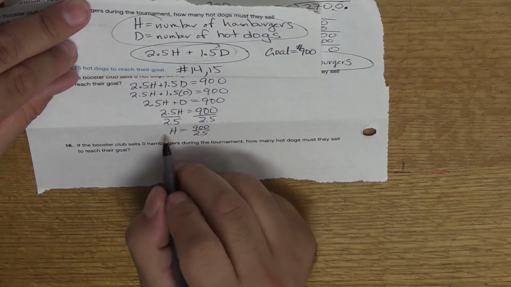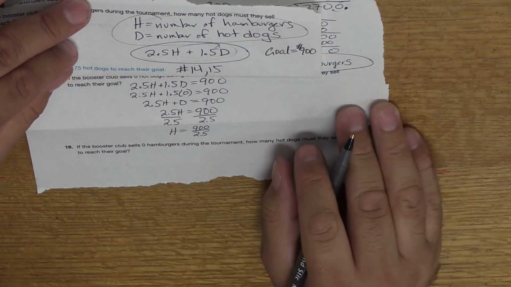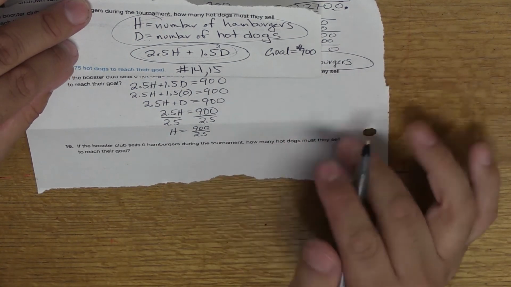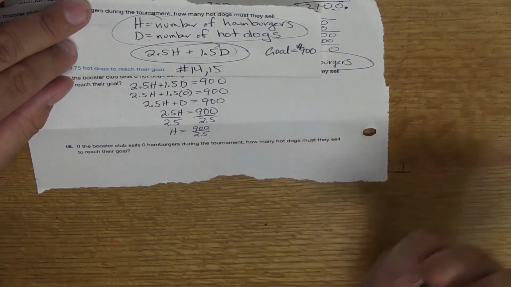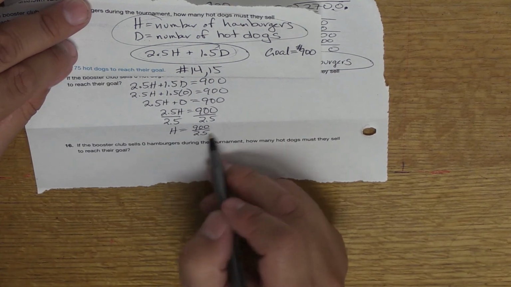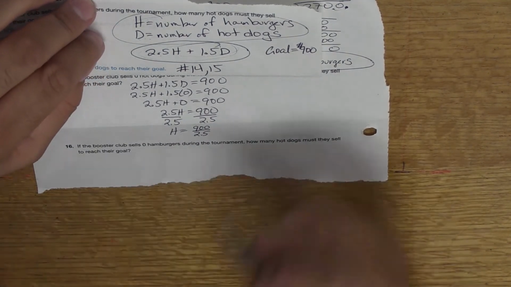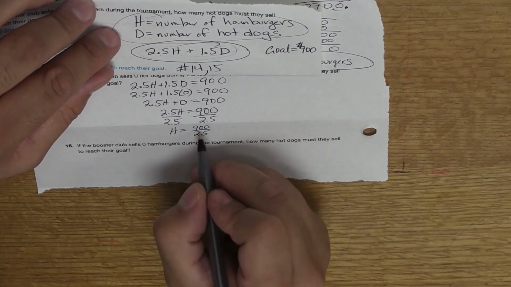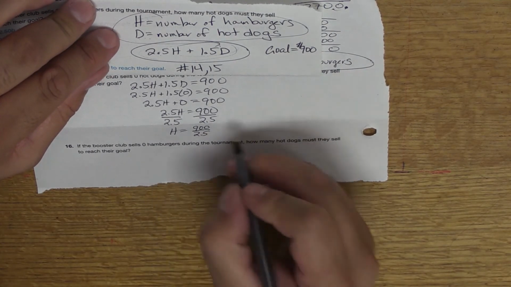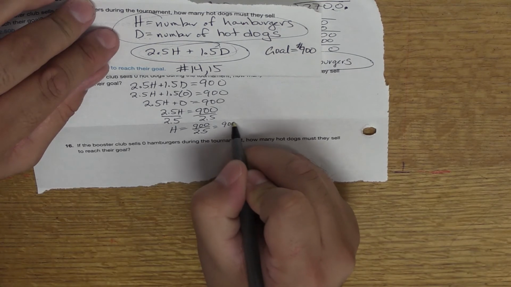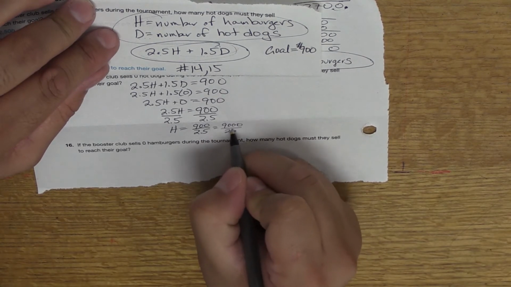I always like to practice stuff because it's going to help me with this particular skill called number sense, number theory. There's shortcuts that I could find in doing this. Here's one shortcut. Check this out. You know what? I don't know a shortcut. I'm going to do this. 900 divided by 2.5, that's equal to 9,000 divided by 25.